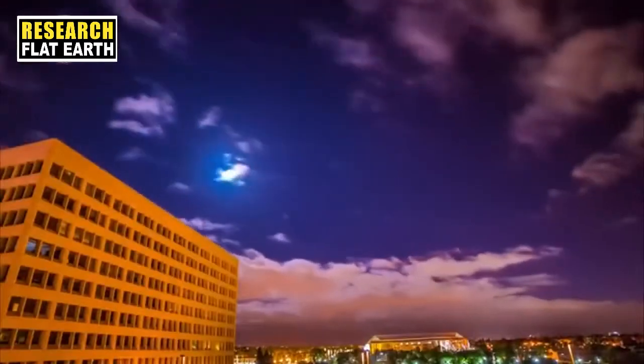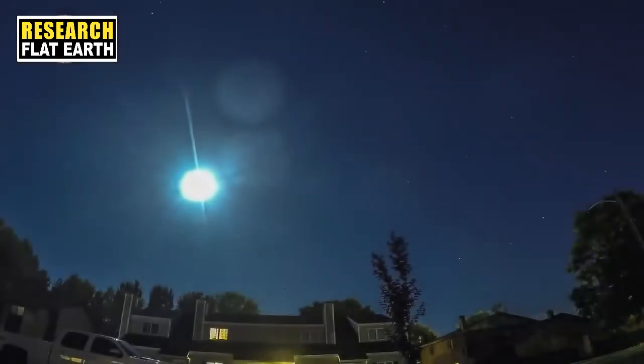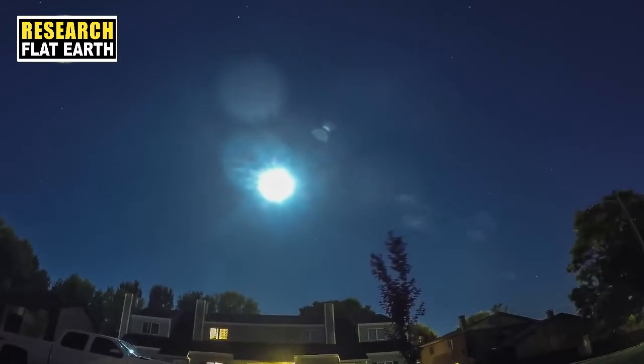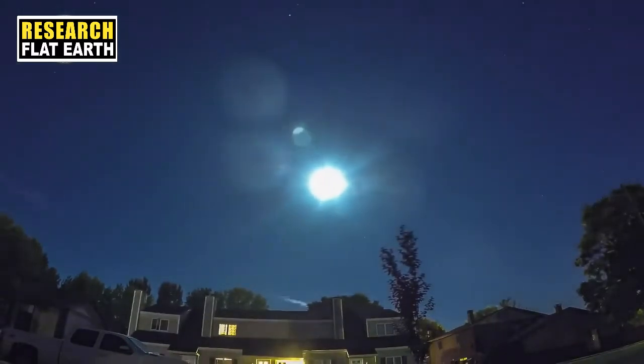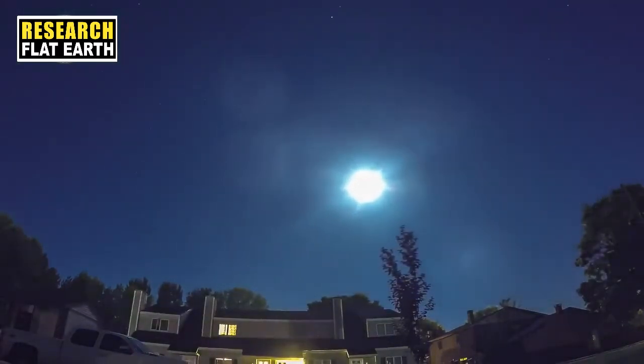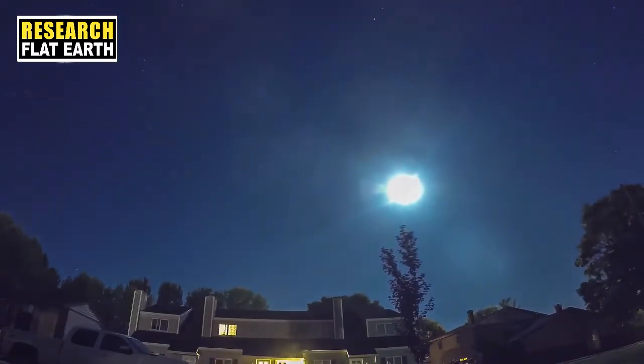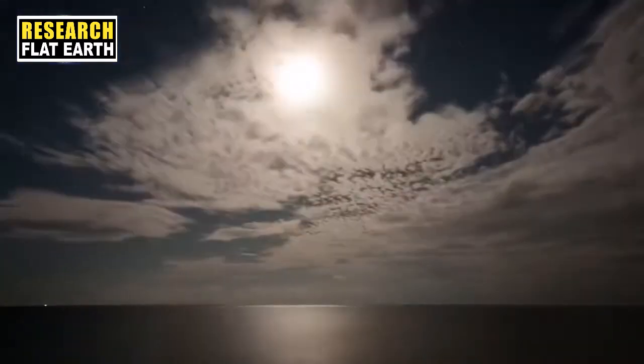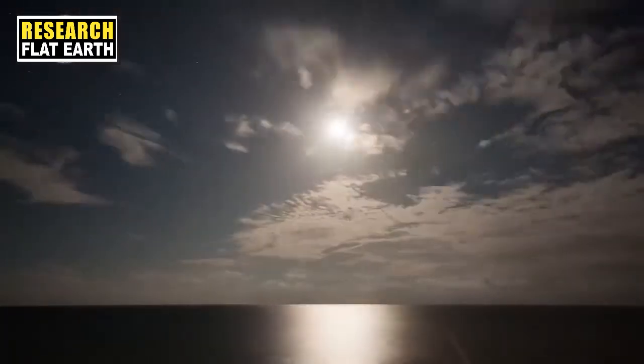So the moon is throwing out its own light, and that light is the opposite from the sun. Now, that tells you that it's not reflecting the sun's light. It's producing its own, and its light is different from the sun's. So the scientific community have not told us this, because it destroys this idea that the sun is lighting up the moon.